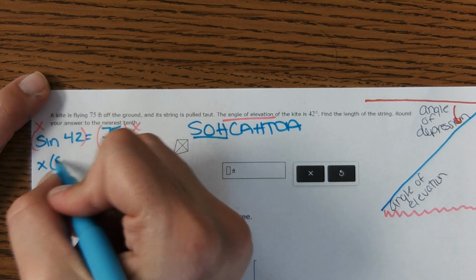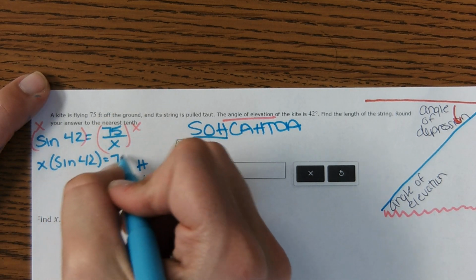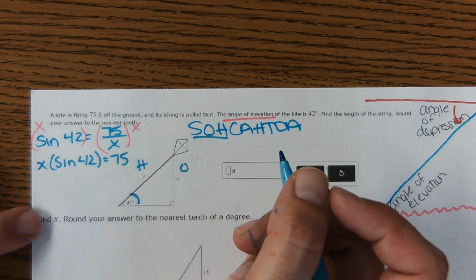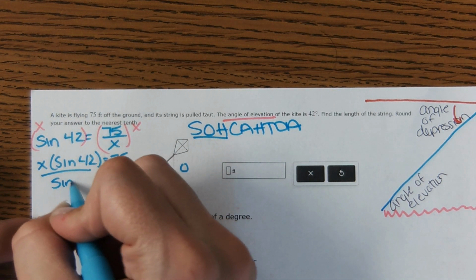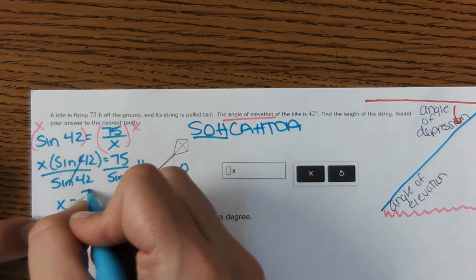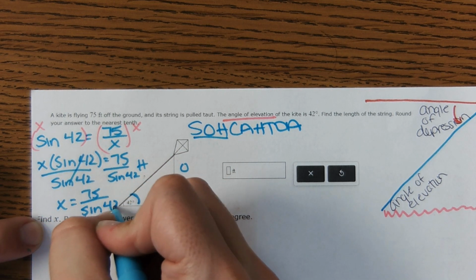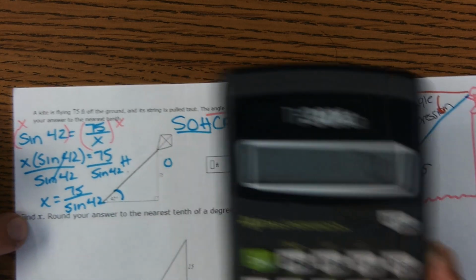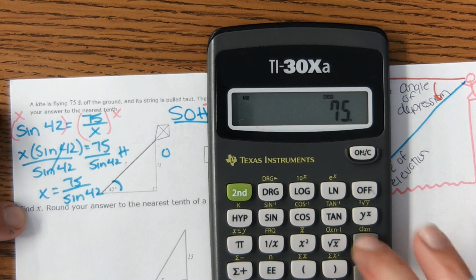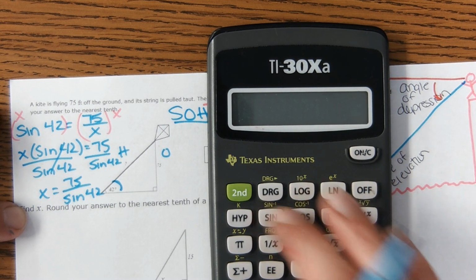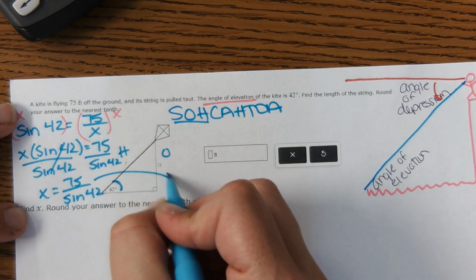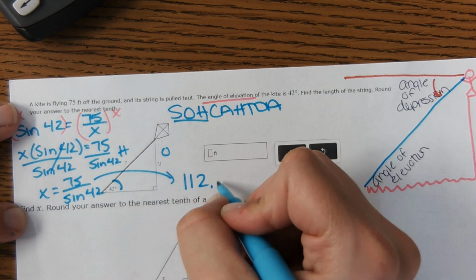Get x sine of 42 equals 75. Then from here, divide this sine of 42, divide this sine of 42. Get x equals 75 over sine of 42. And then in the calculator, 75 divided by 42 sine, and then hit equal one more time, and it gives you the answer. Here, it's 112.1.